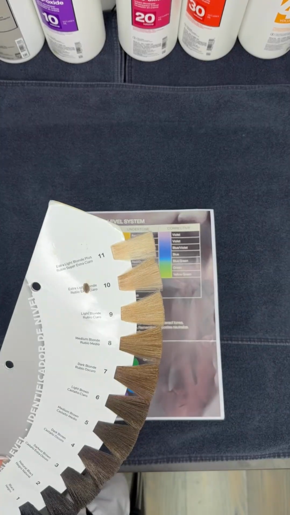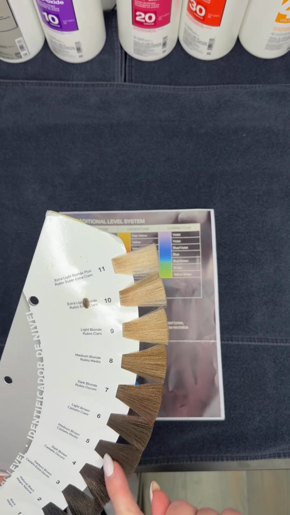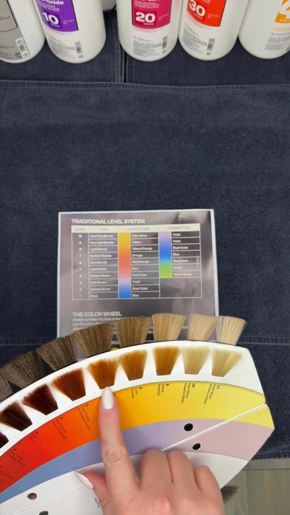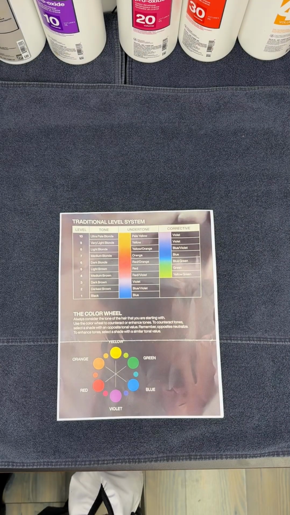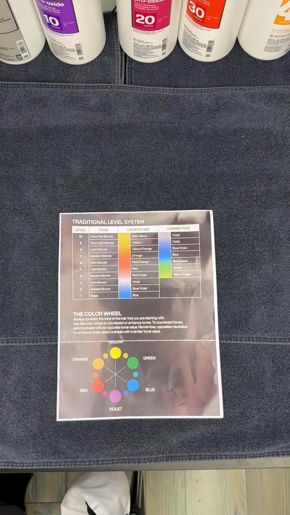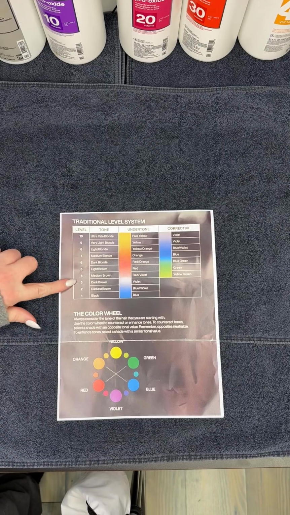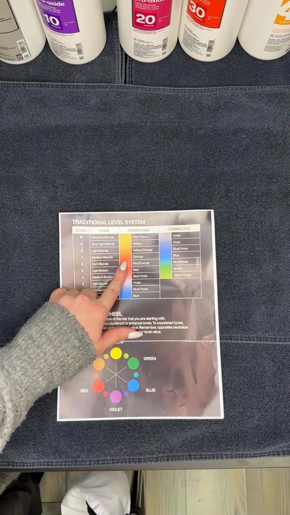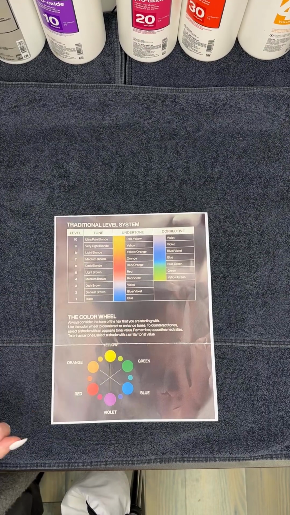Also, when you're doing gray coverage with permanent color, it can also be exposed if you choose the wrong level. If you choose to lighten, or if you lighten accidentally with permanent color, these are the colors that will be exposed depending on where your starting point is. So we need it so that we know when to neutralize and cancel out colors that we don't want to see. Because at these levels, depending on which level you're at, your underlying pigment is going to be something specific. So you need to learn at what level is what underlying pigment.